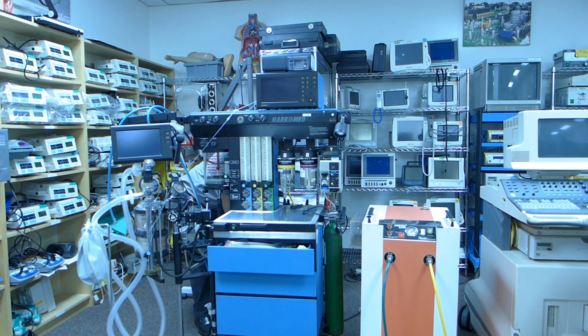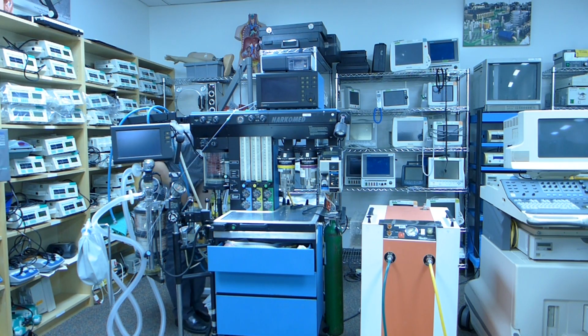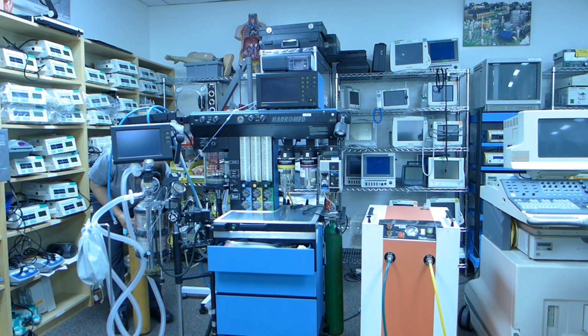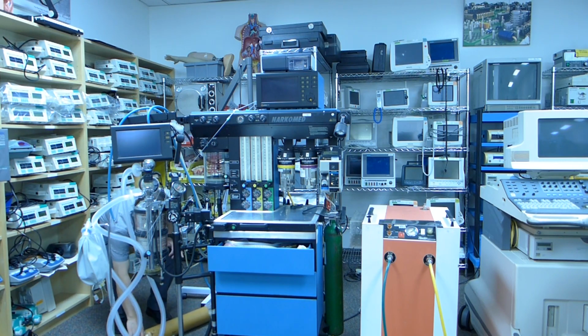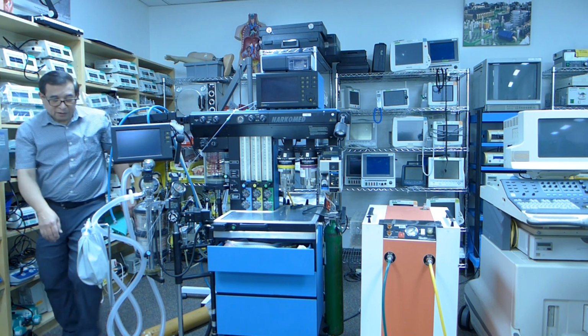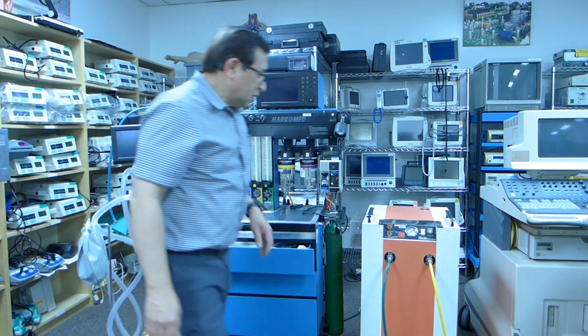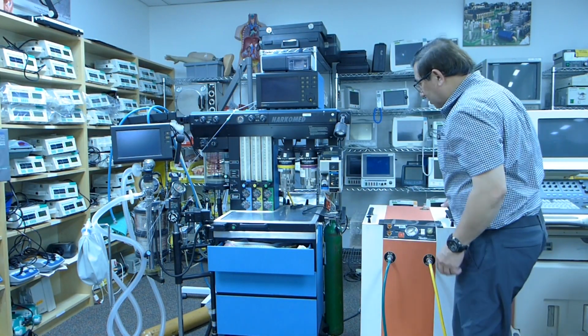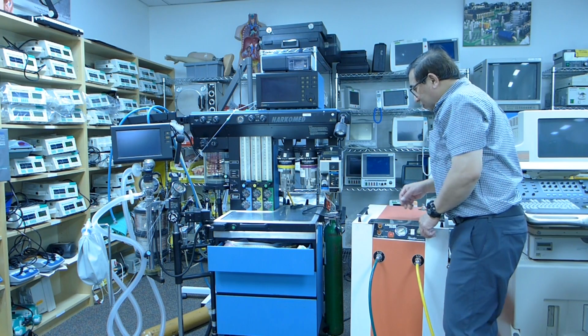So apparently there's no washer, so that caused it to leak. Let's see if I can find that washer.